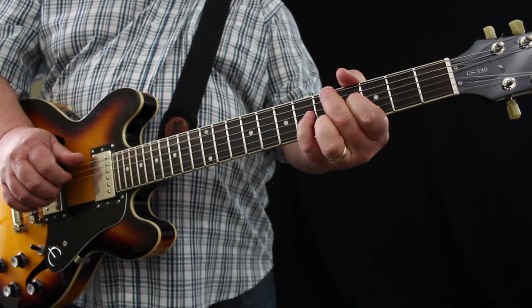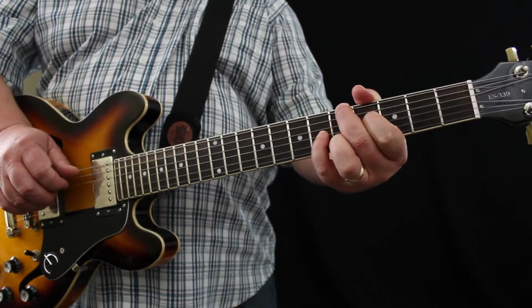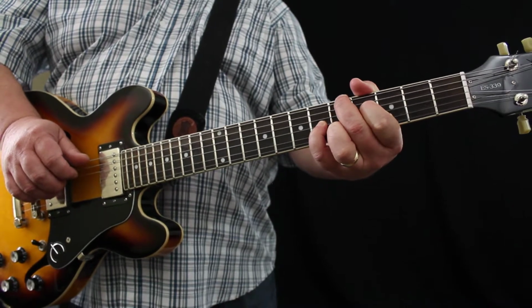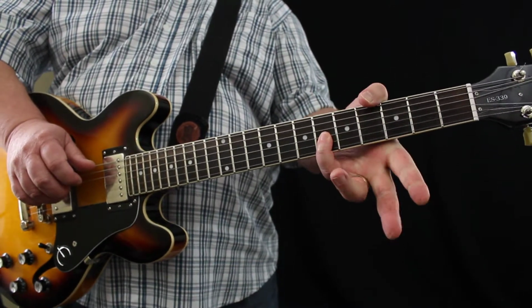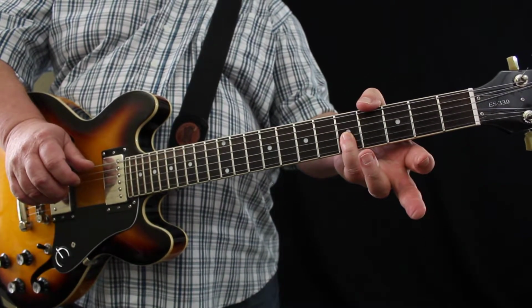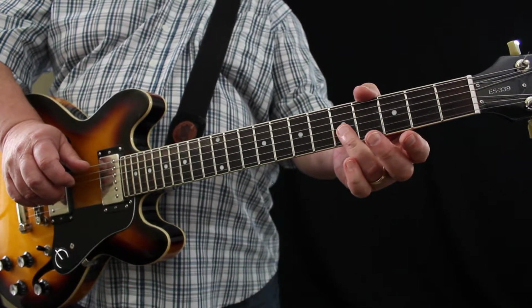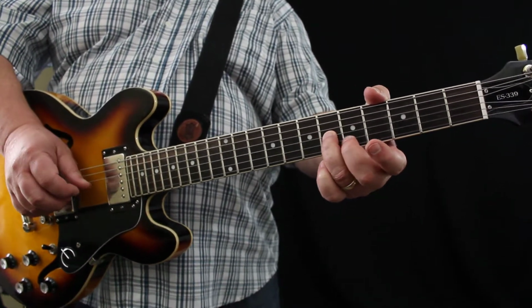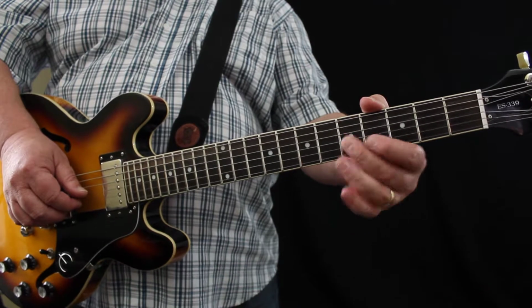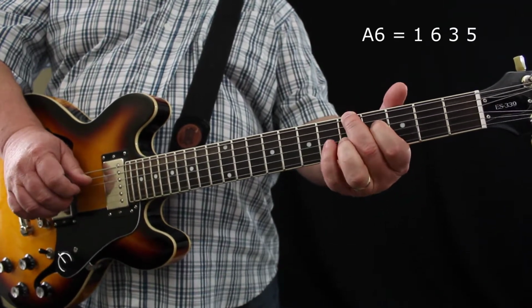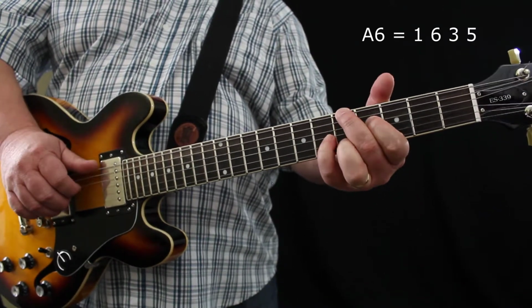Okay, now I can take this and I can play right here my major third, right? Here's the flatted third, because of the spine. Here's my flatted third. I raise that up. There's my major third, and then here's the fifth. So I have a 1, 6, 3, and 5.